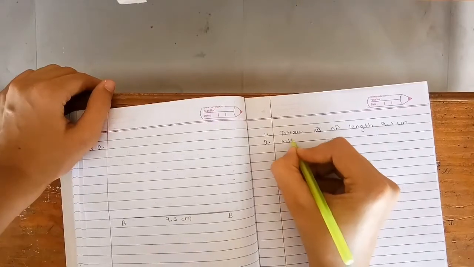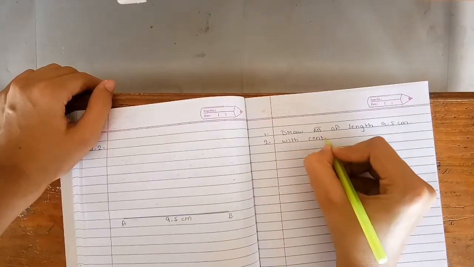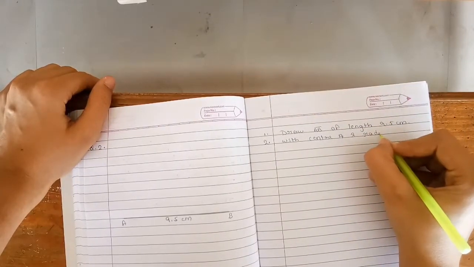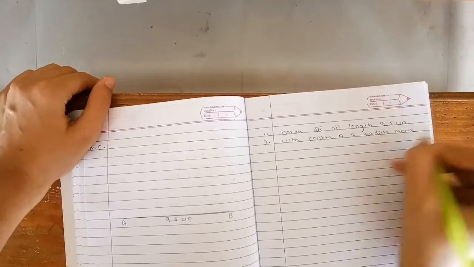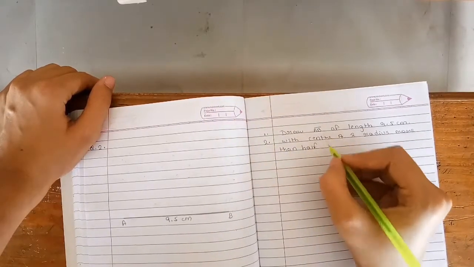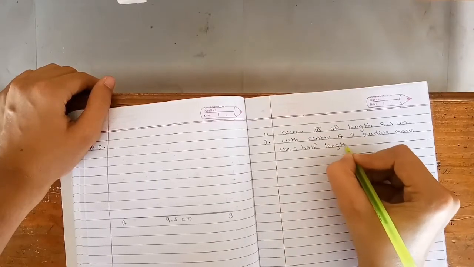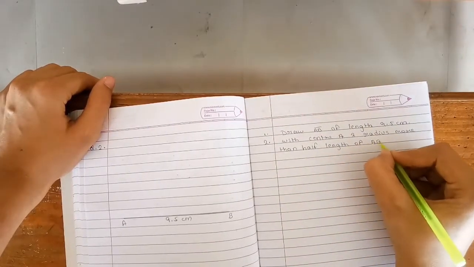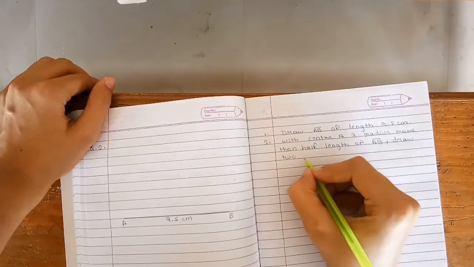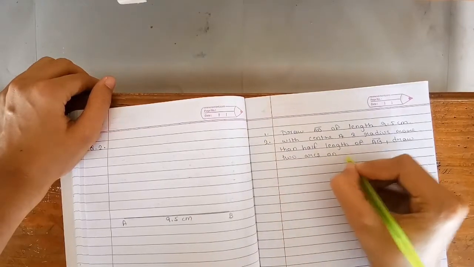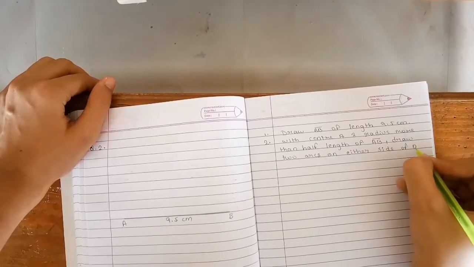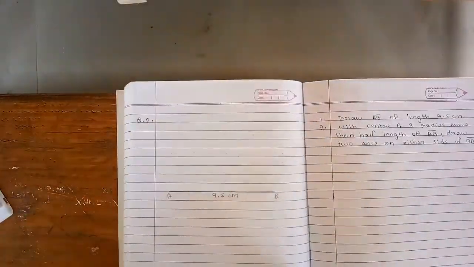Next, with center A and radius more than half length of AB, draw two arcs on either side of AB.